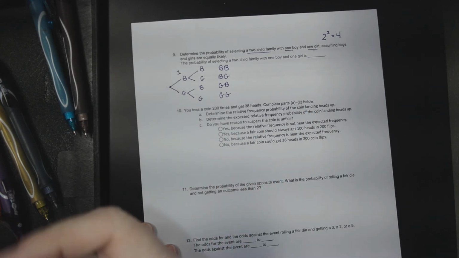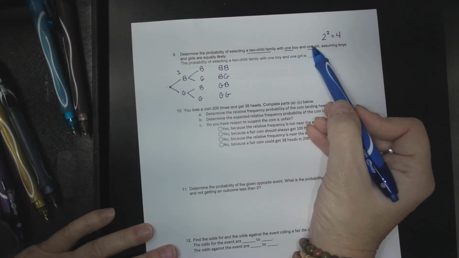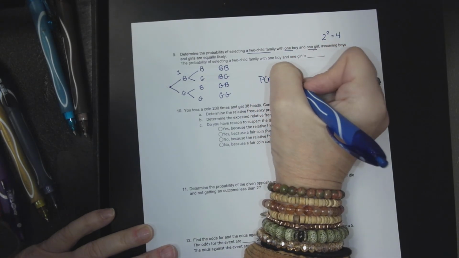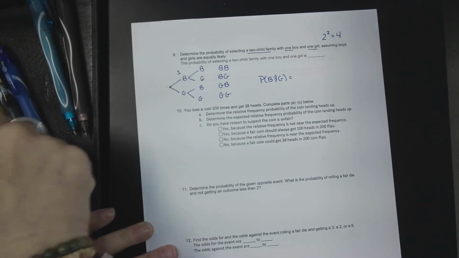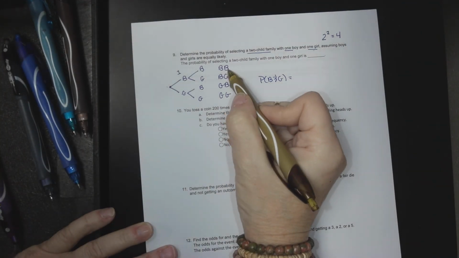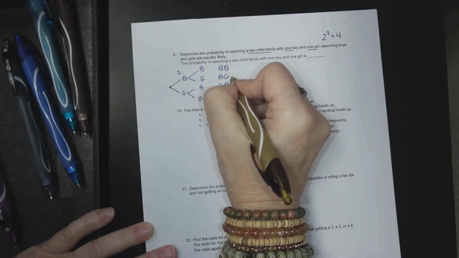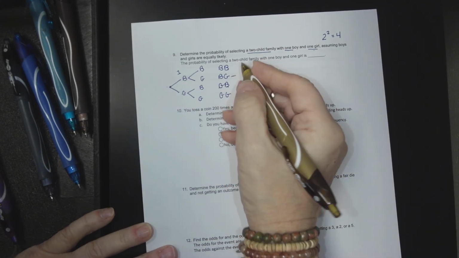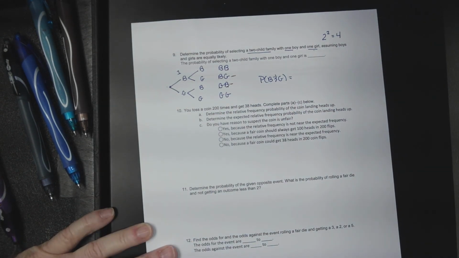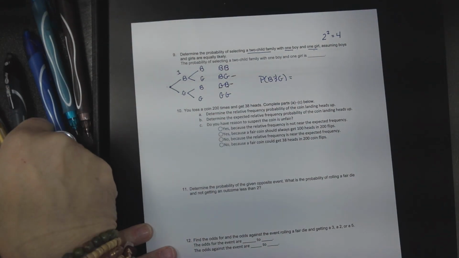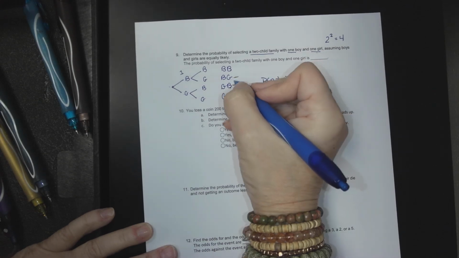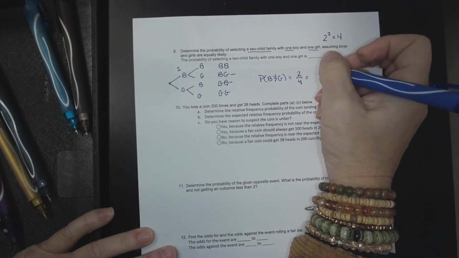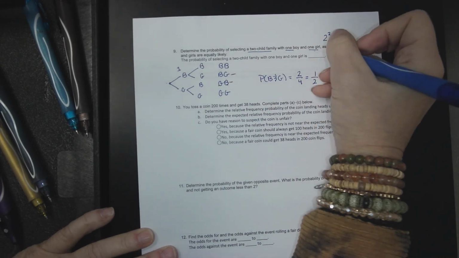Now, we want the probability of boy and girl. So let's look and see. This is boy, boy, not what we're talking about. This is boy, girl. This is girl, boy. Same thing, it's 1 boy and 1 girl, so we're going to take it. This is 2 girls, so we don't care. So we have 2. So this is 2 over 4, which simplifies down to 1/2, so our probability was 1/2.